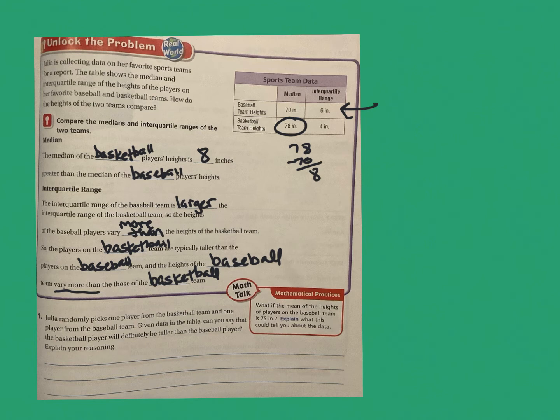All right, and then we have Julia randomly picks a player from the basketball team and one player from the baseball team. Given the data that we were given here, can you say that the basketball player will definitely be taller than the baseball player? Let's explain our reasoning. Okay, let's reason this out.